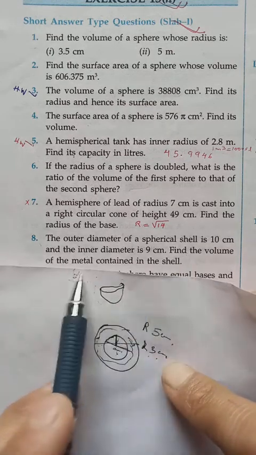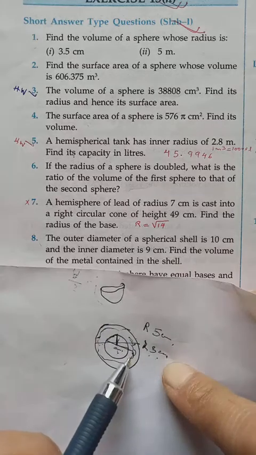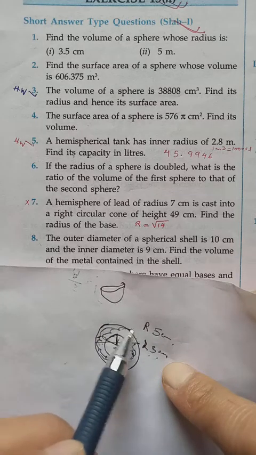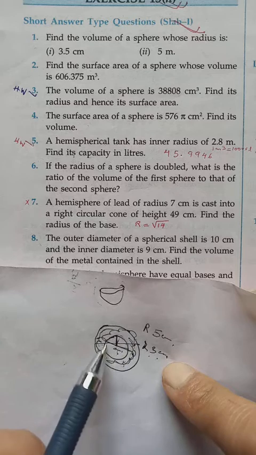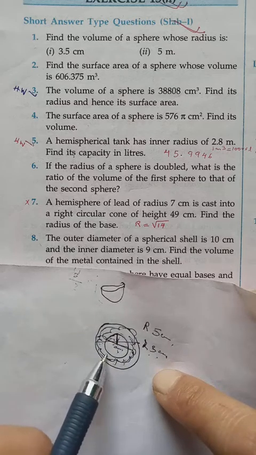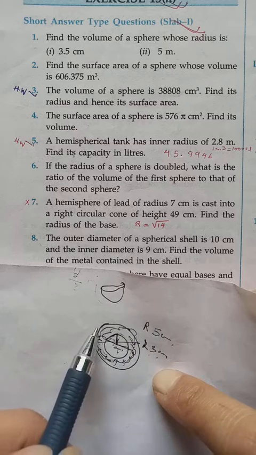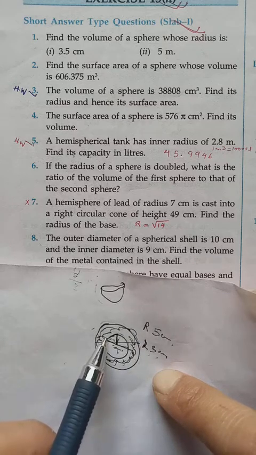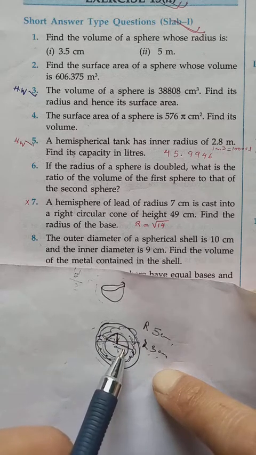We have to find the volume of metal contained in the shell. That means the metal which is present here. So you can see in the middle it's empty. So if it's empty, we can remove it. Okay. So the volume of this metal will be the volume of the outer sphere minus the volume of the inner sphere.